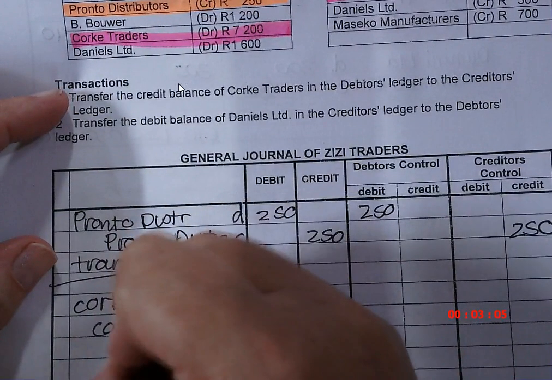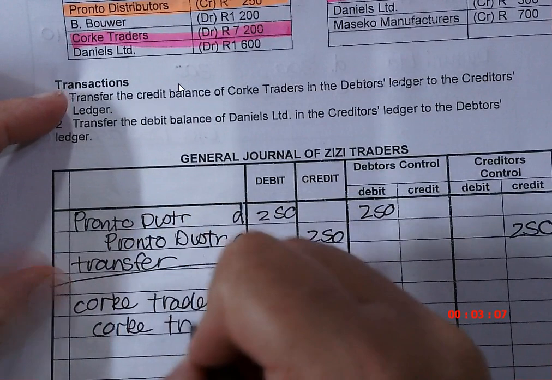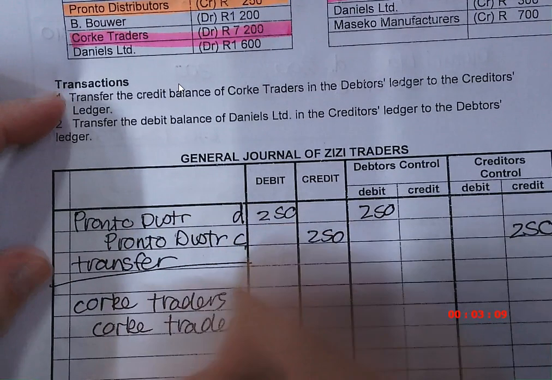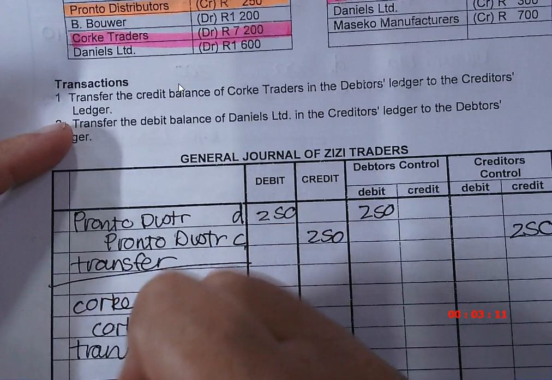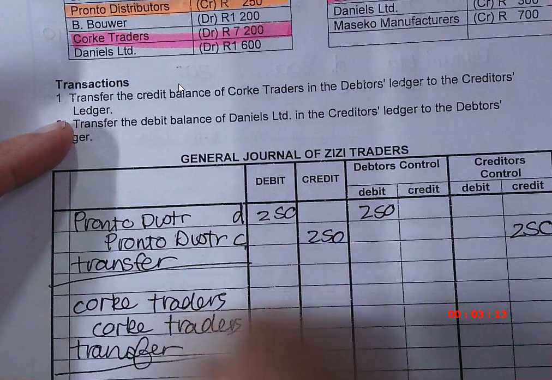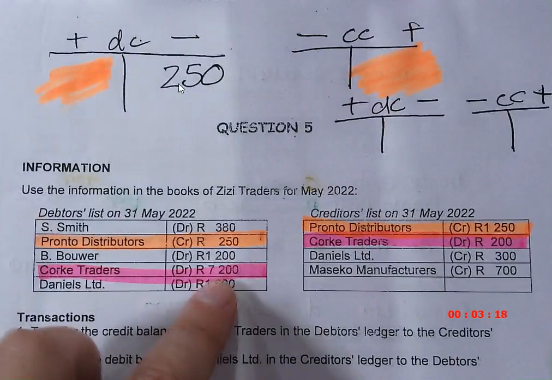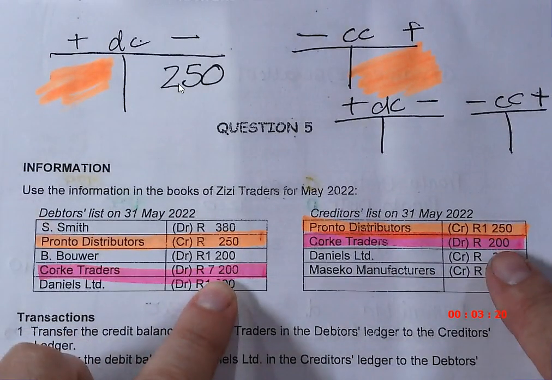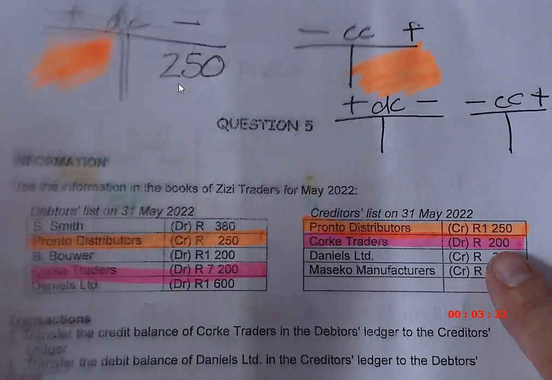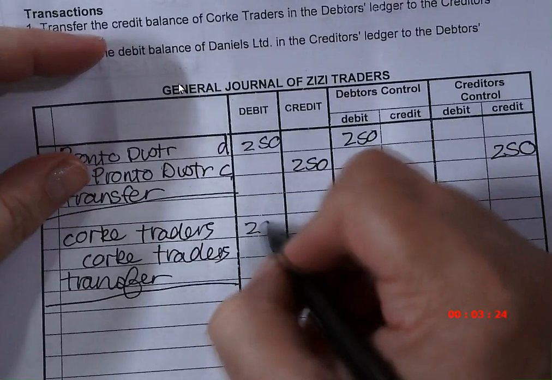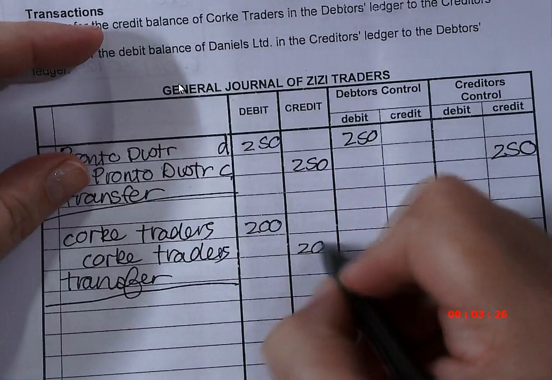Cork traders, transfer. You see? And now I look. Which one is the smallest? The 200. So I put in 200, 200.